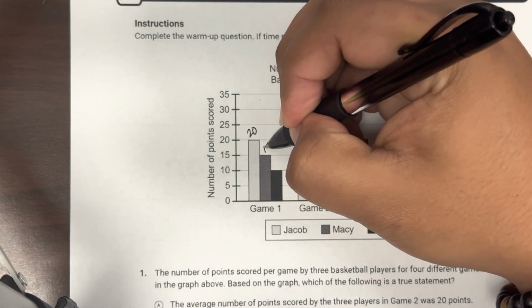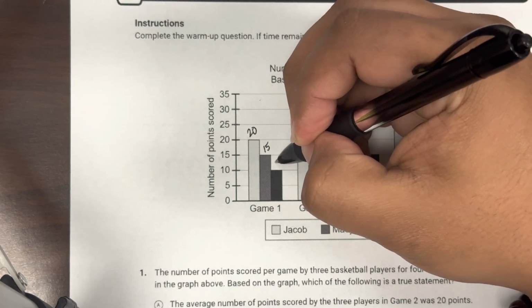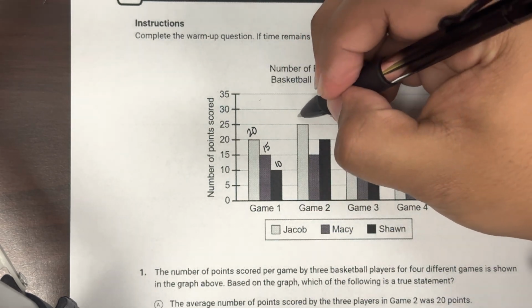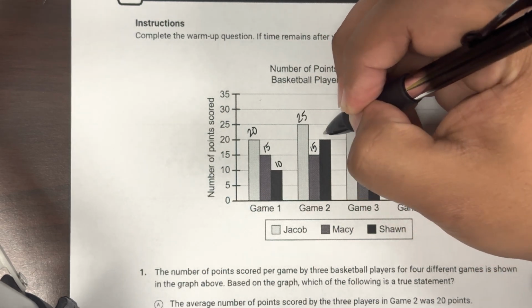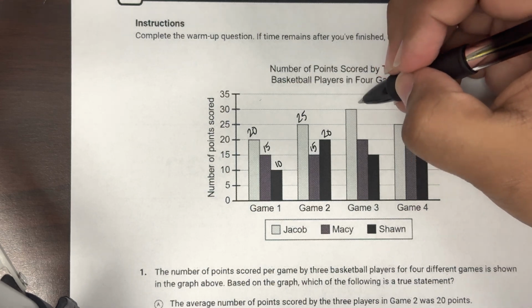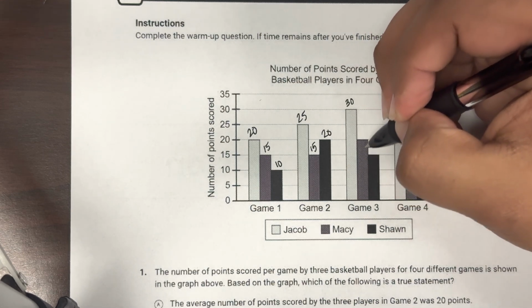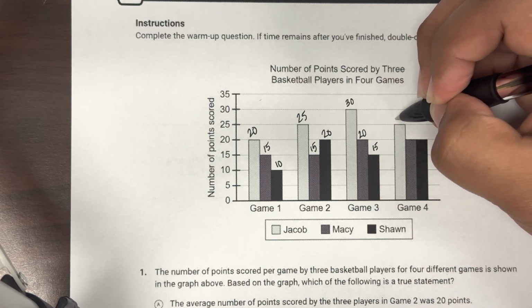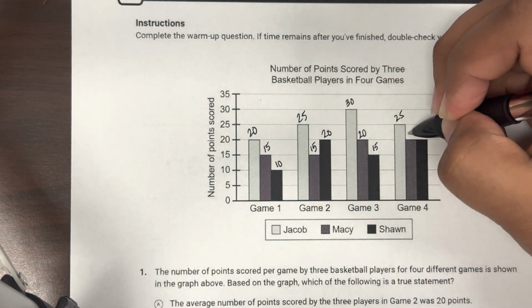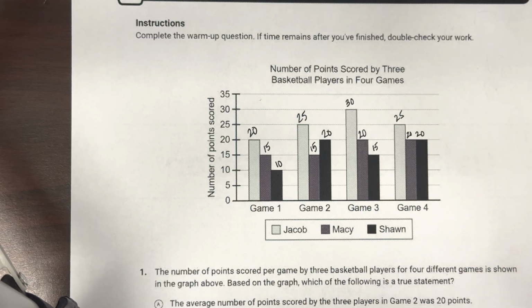20, 15, 10, 25, 15, 20, 30, 20, 15, and then 25, 20, 20.